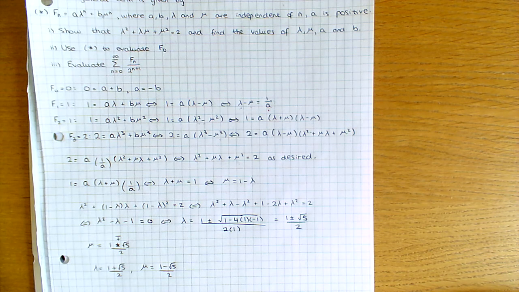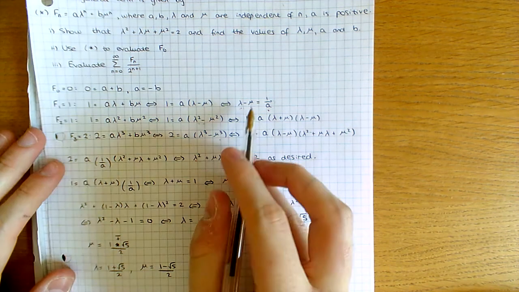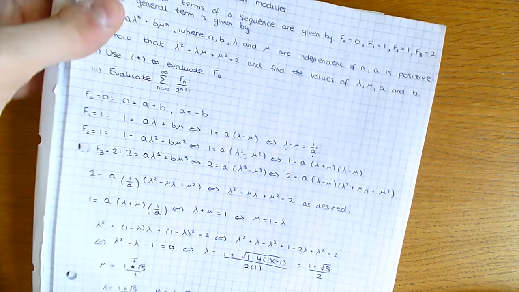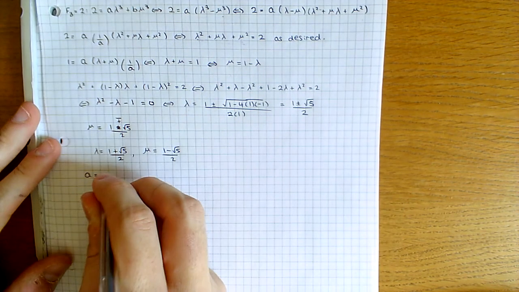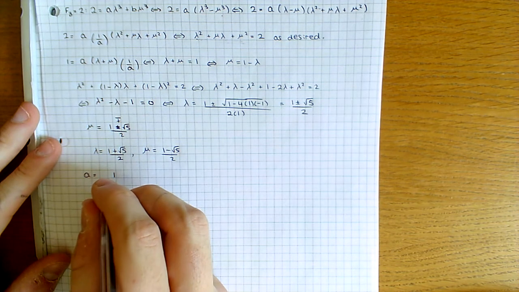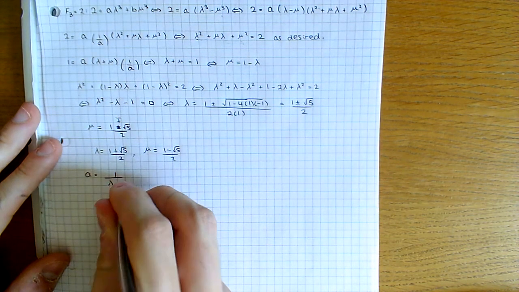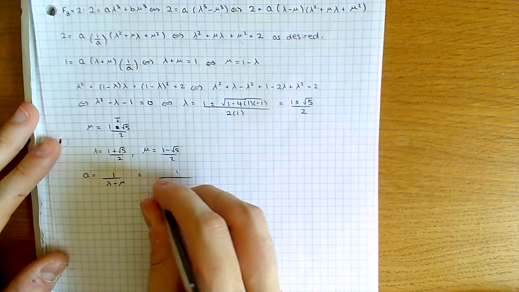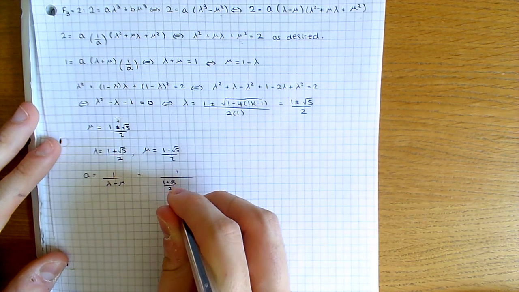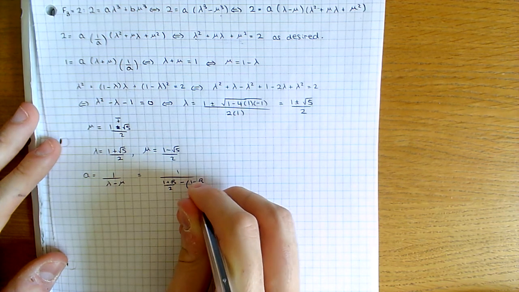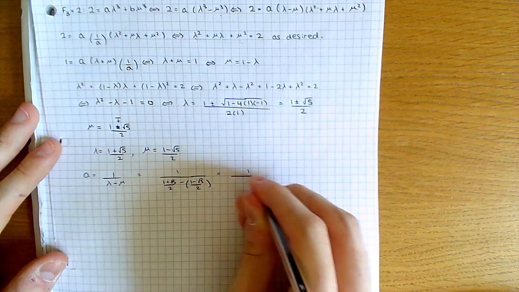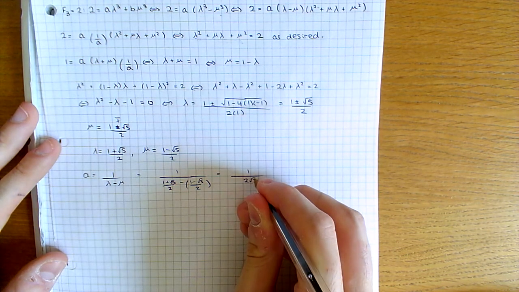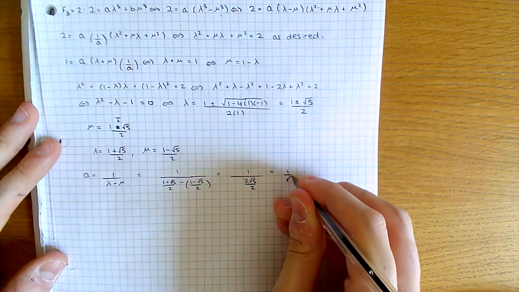Okay. How do we find a and b? Well, we have this formula here, right? We know that a equals, let's just move the paper up here, 1 over lambda minus mu. Well, what is lambda minus mu? Lambda minus mu is going to be 1 plus root 5 over 2 minus 1 minus root 5 over 2. This gives you 2 root 5 over 2, which is root 5. So a is 1 over root 5.